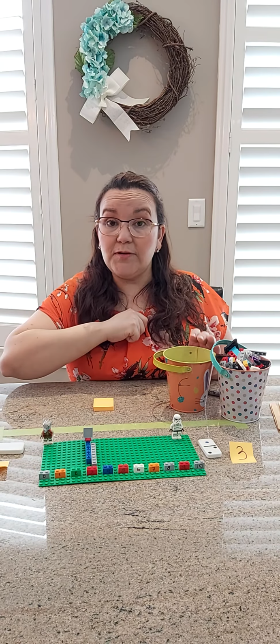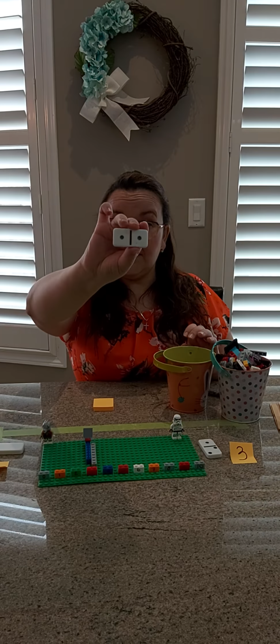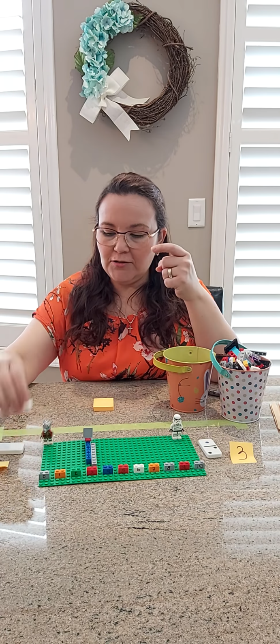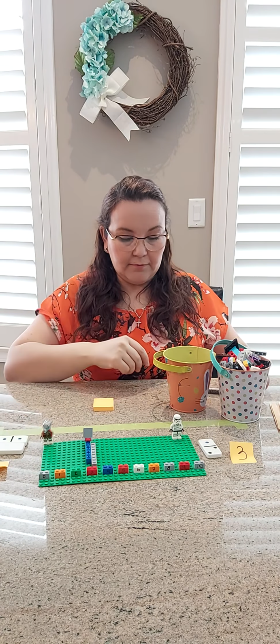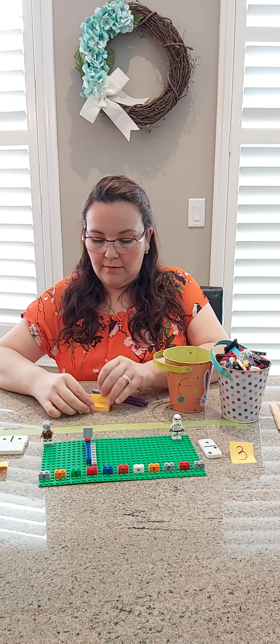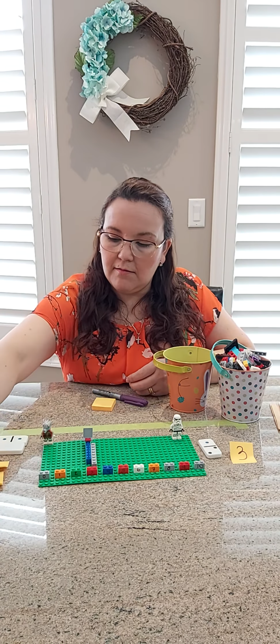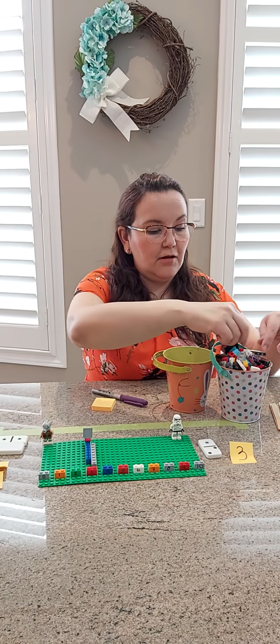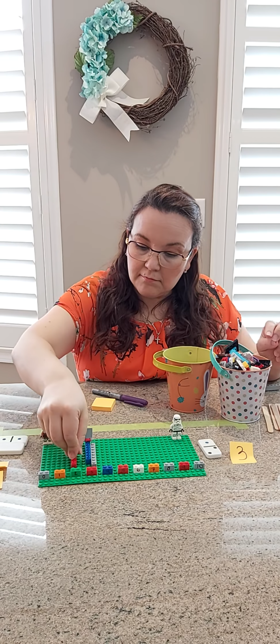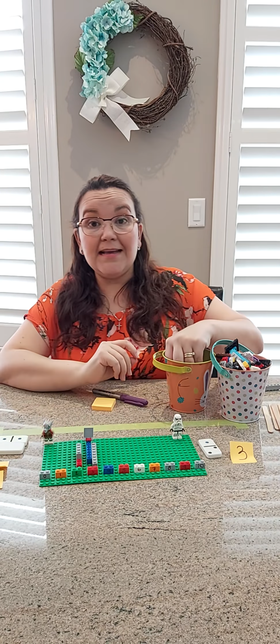Next one. Are you ready? This is really hard. Can you subitize fast enough? What was that? 2. And I'm going to use 2 Legos. Next round.